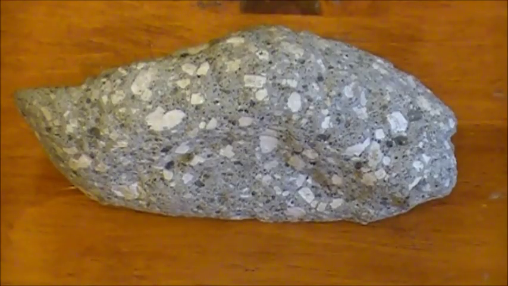Now, this is also an igneous rock that you might find. This is an interesting one because it is a mixture of fine-grained and large-grained minerals that make up this rock. So I believe it's called a porphyritic igneous rock.